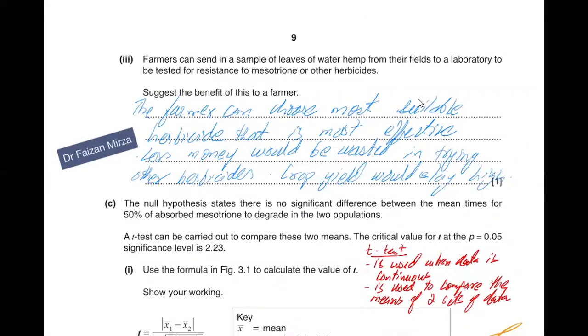Then they're saying farmers can send in samples of waterhemp from their fields to a laboratory to be tested for resistance to mesotrione or other herbicides. Suggest the benefit of this to farmers. So why would a farmer send samples of the leaves to a lab? Obviously, because the farmer would want the leaves tested for resistance to the various herbicides he or she is using. In that case, the farmer would know from the lab results which is the most suitable herbicide to use.